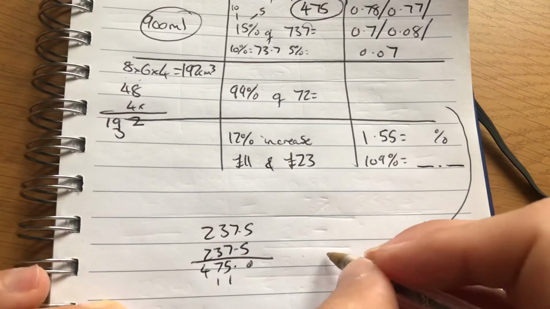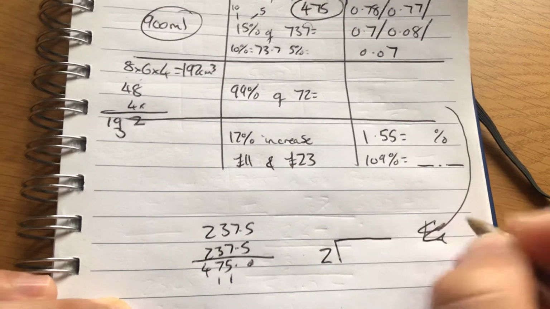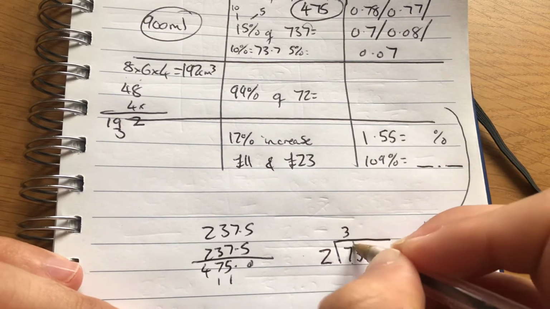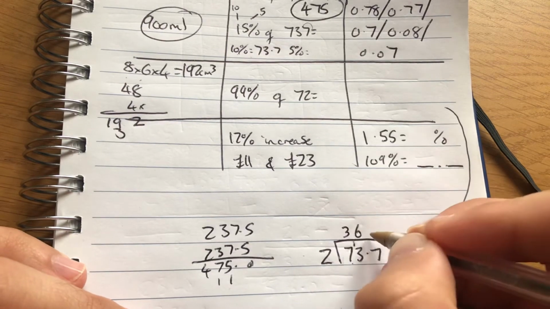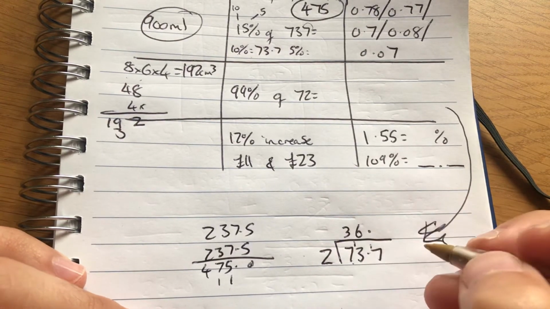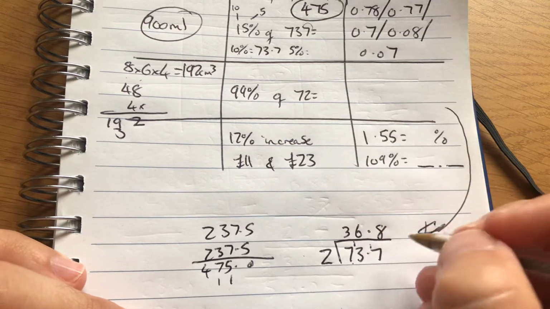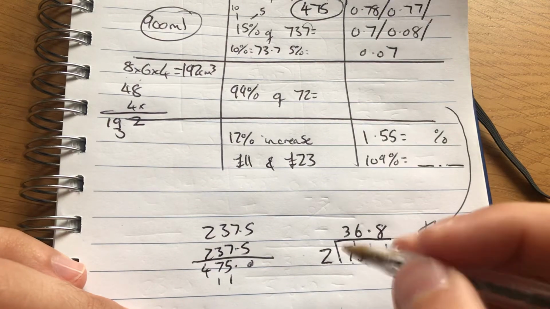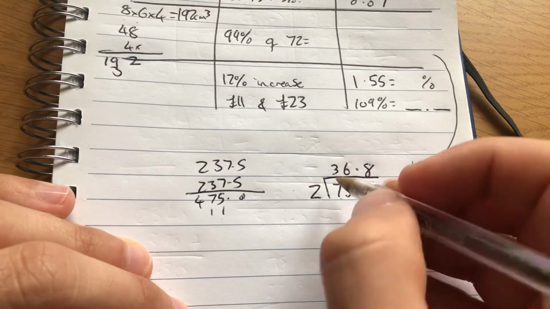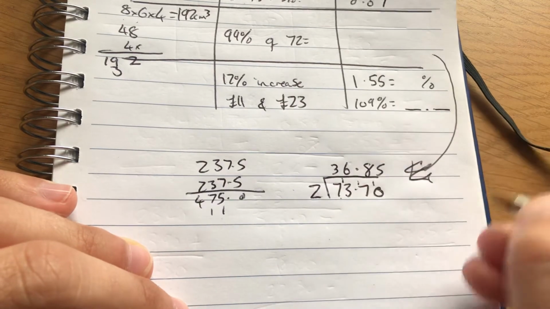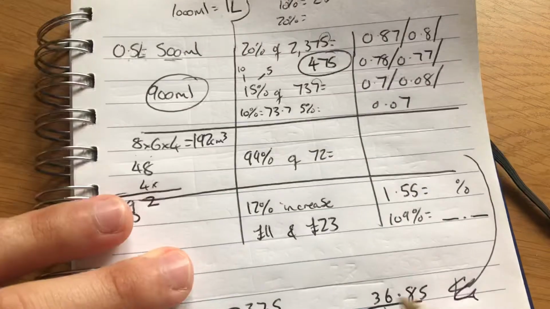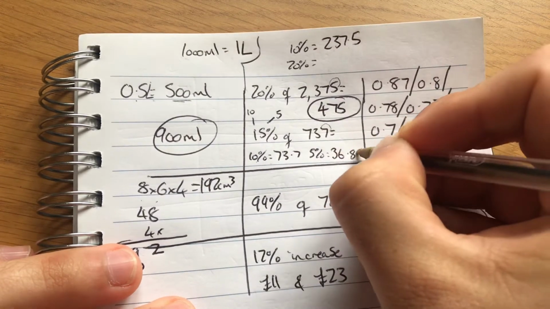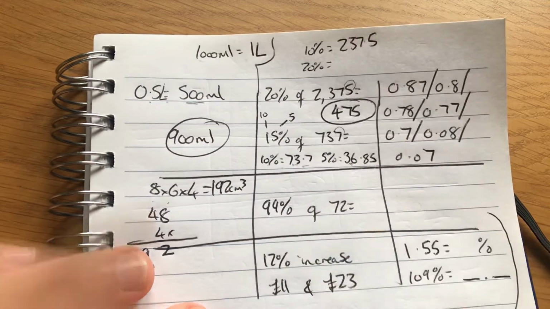So 73.7 divided by 2. How many 2's in 7? 2, 4, 6. That's 3 with 1. How many 2's in 13? That's 6 with 1 extra. How many 2's in 17? That's going to be 8 with 1 extra. Remember, when you've got extras, you just put a 0 and you carry on. 2's into 10 is 5, so 36.85. So, that's our 5%. And then all you need to do is add those together, and you'll get an answer.